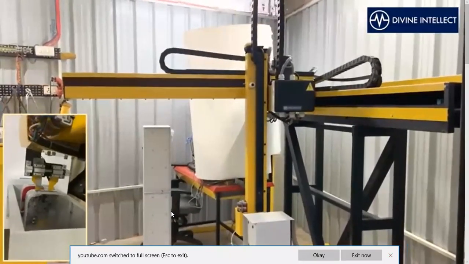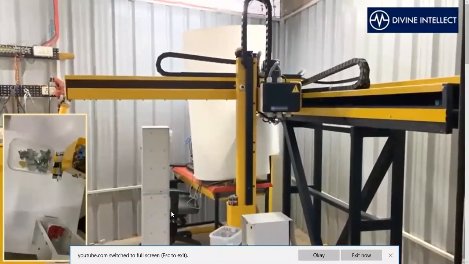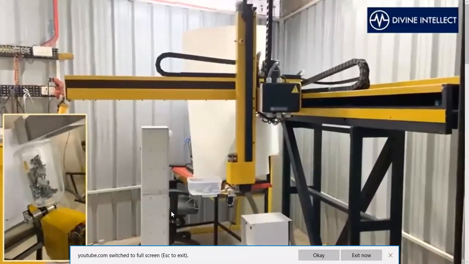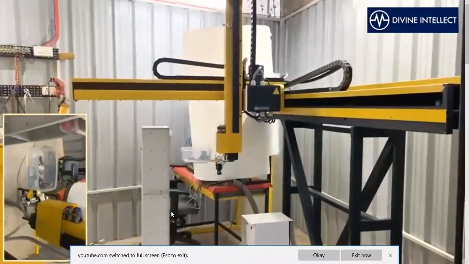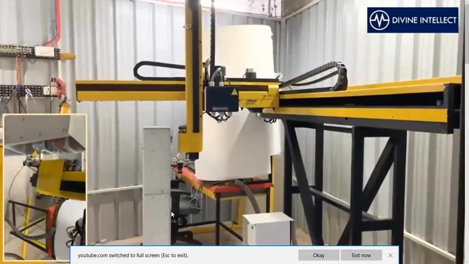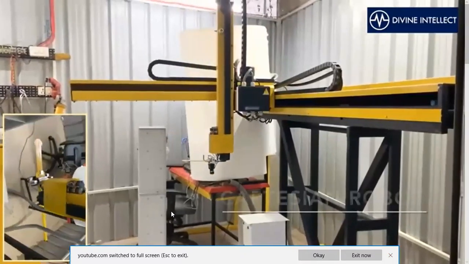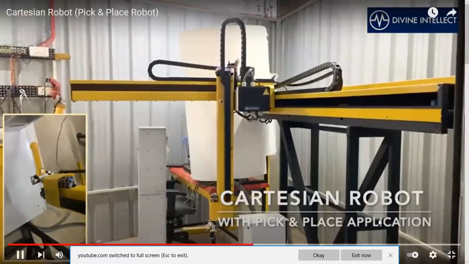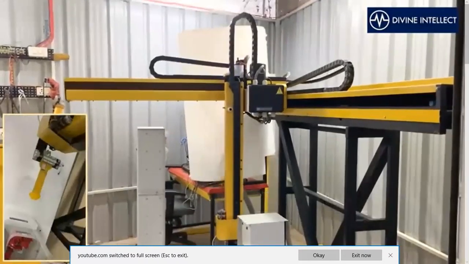Again, it is picking up another box. Again, it is placing. Pick and place type of robot. Partition robot with pick and place application.